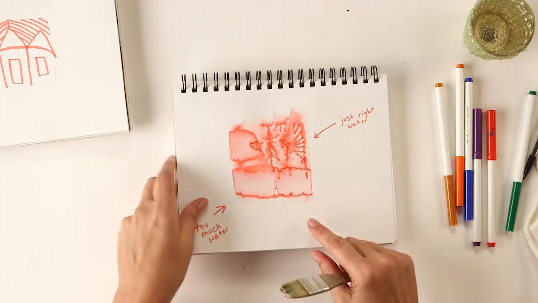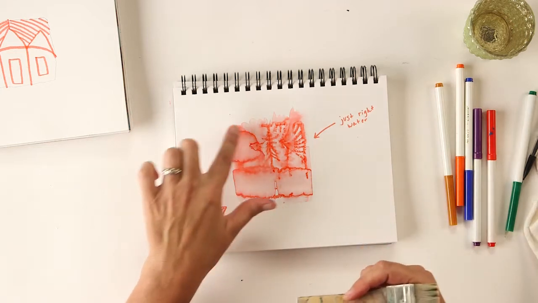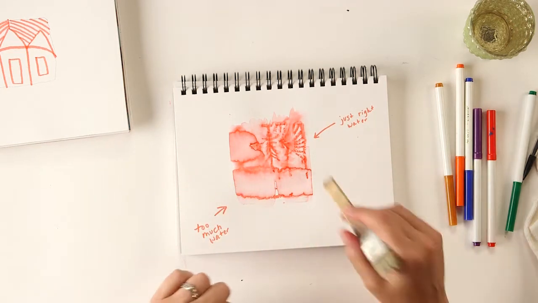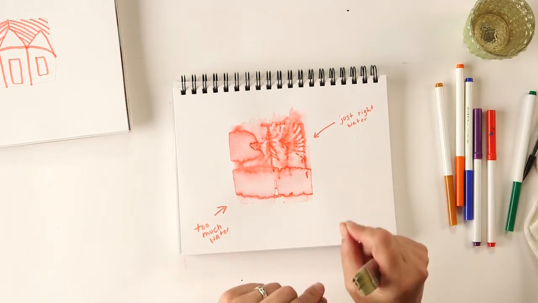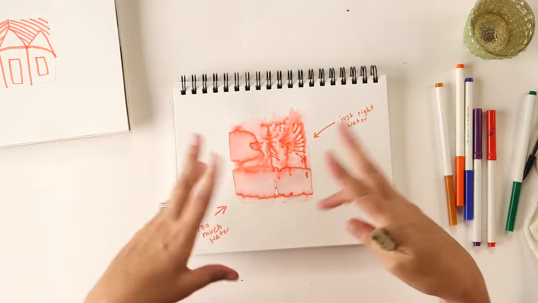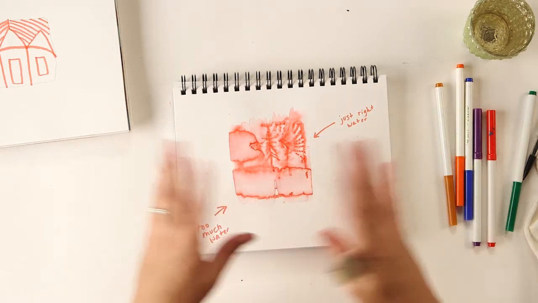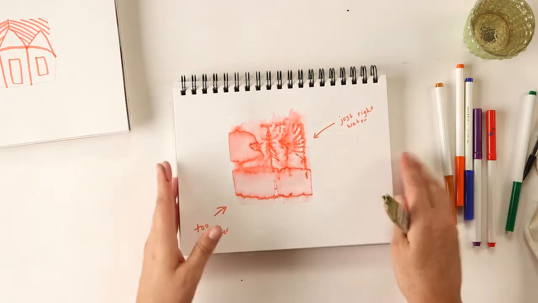The next step is to water it down. But if you use too much water, it will just go away completely. I'm just going to show you an example of one I did before where I used too much water on this side. And so now I can't see the lines anymore. So you really have to be careful when you're adding the water to only add a little bit of water. You want enough water so that it spreads out and is pretty, but you don't want so much water that you can't see your lines anymore.